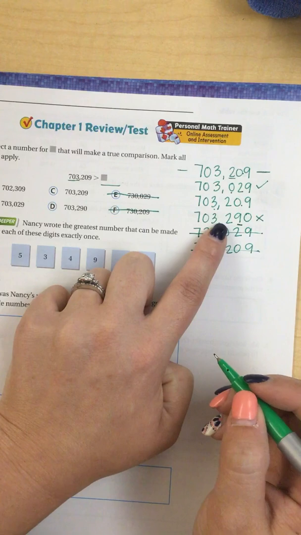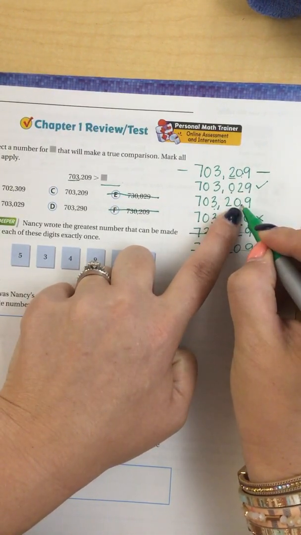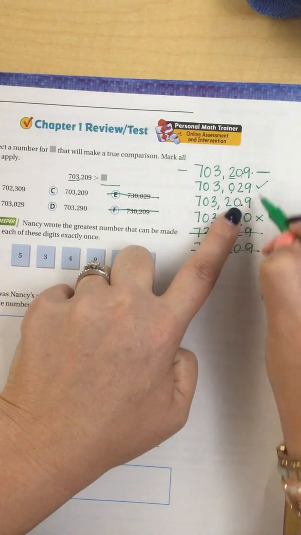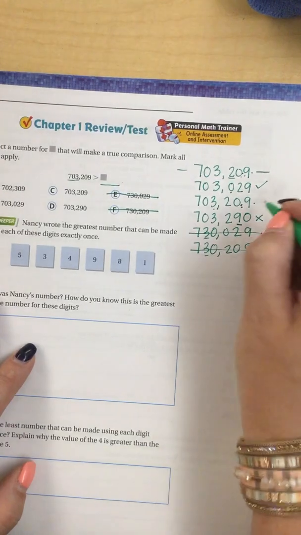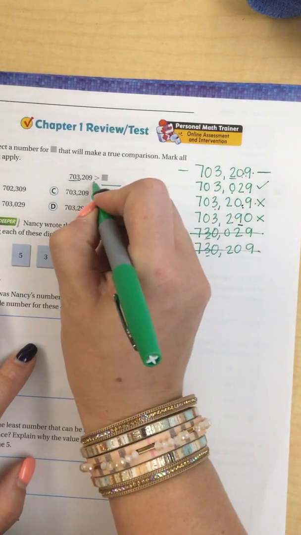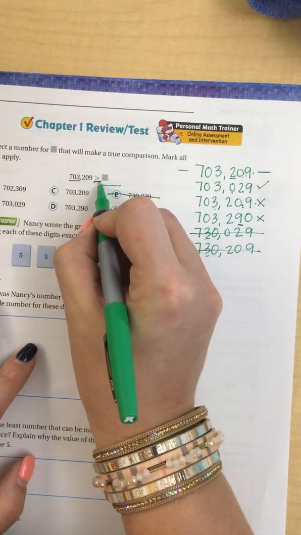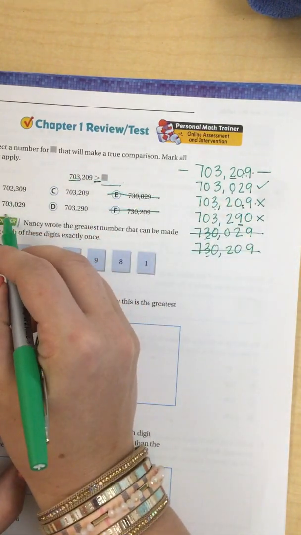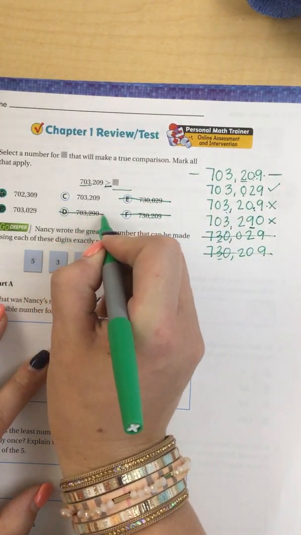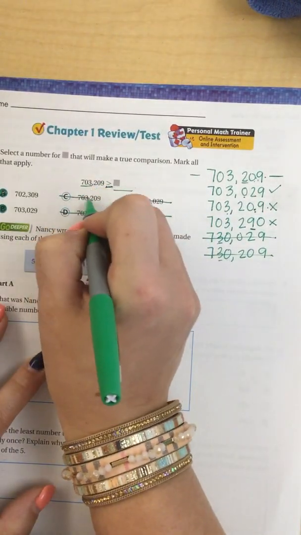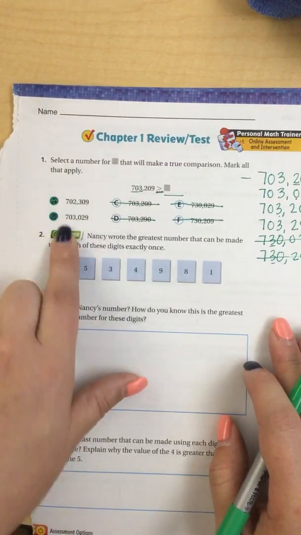so it won't work. So I keep going, and this one has a 0 in the tens place just like my number, and it has a 9 in the ones place. So these are the exact same, so they won't work either, because I want something that is less than my number. So 703,209 is greater than these two numbers. This one is going to be larger than my number or greater than, and this one is equal to. So that means the only two that are less than my number are these two.